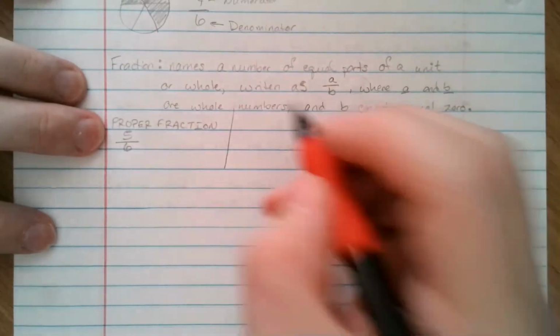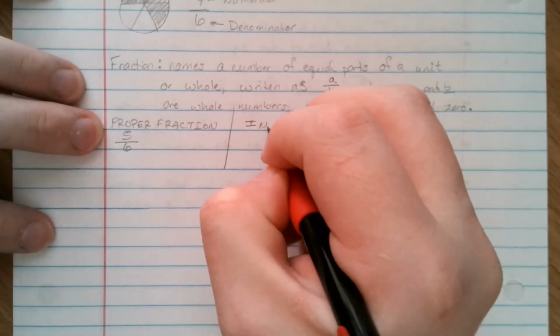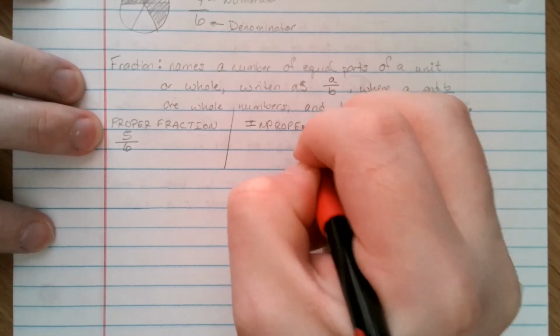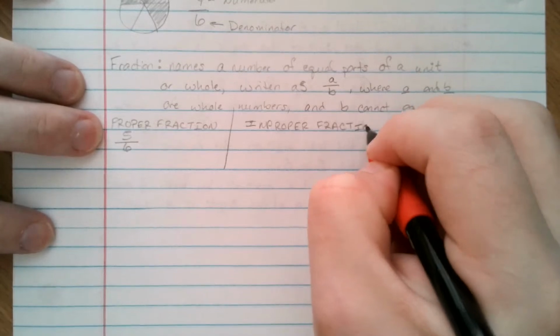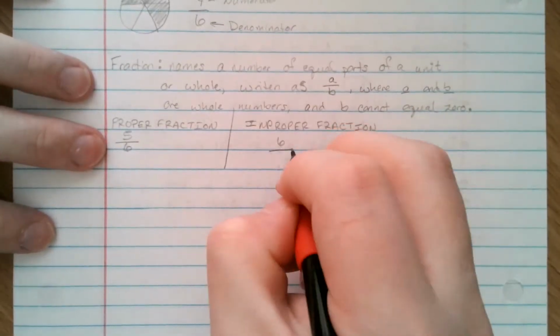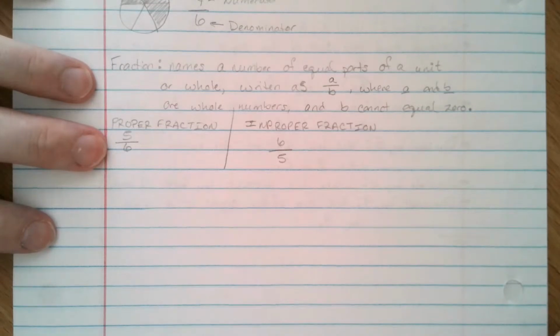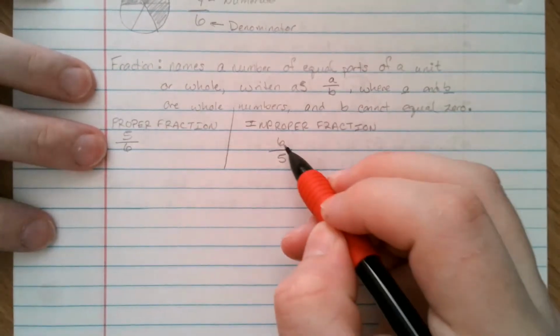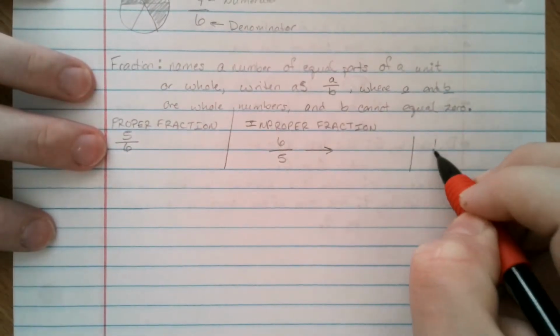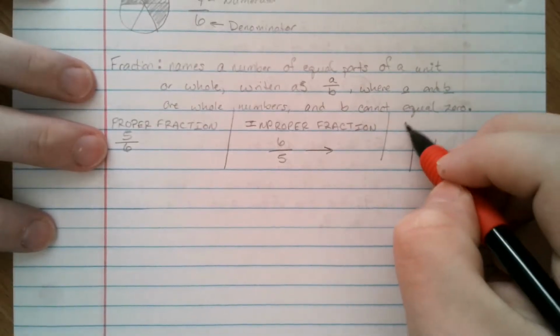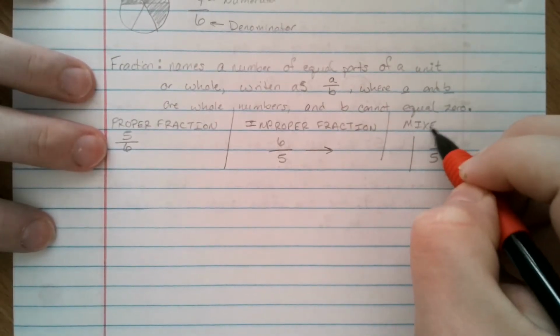Compared to that, we have an improper fraction, such as 6/5. That's where the numerator is greater than or equal to the denominator, such that 6/5 can also be rewritten as 1 1/5, which is a mixed number.